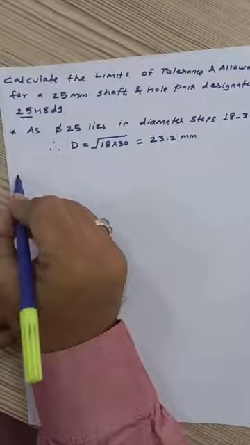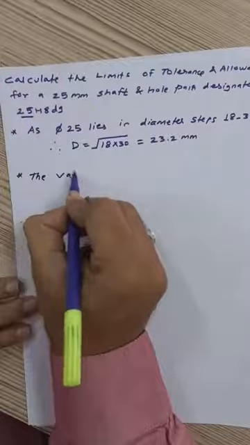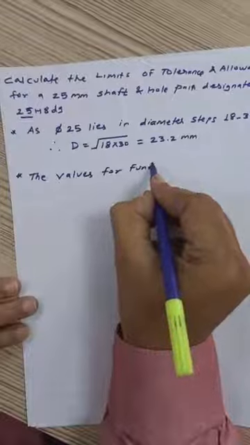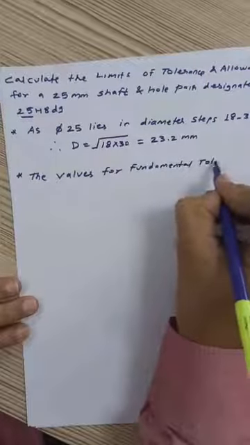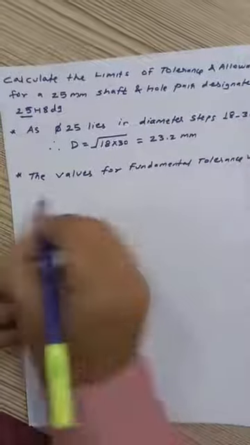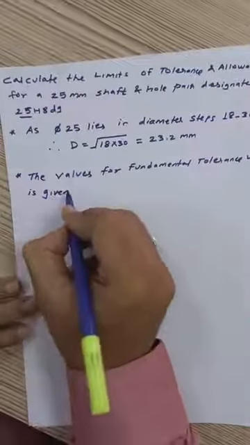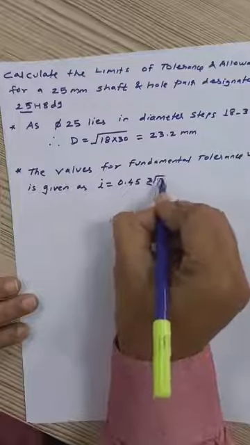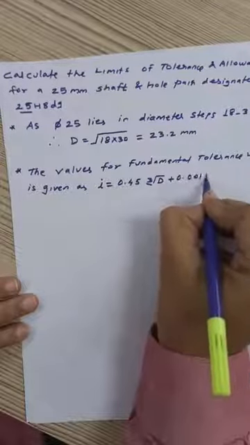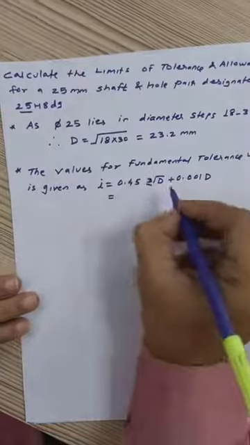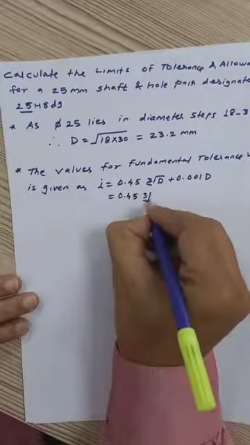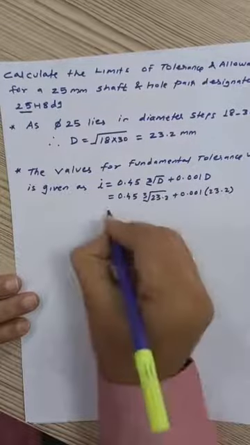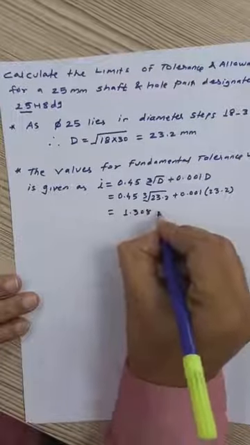The next step is to find out the value for the fundamental tolerance unit, which is given by i is equal to 0.45 times the cube root of D plus 0.001 D. Putting in D as 23.2, it comes to be 0.45 times the cube root of 23.2 plus 0.001 into 23.2, which is 1.308 microns.